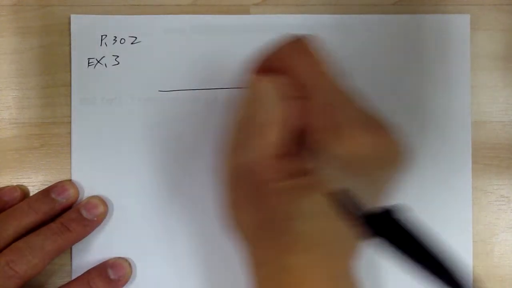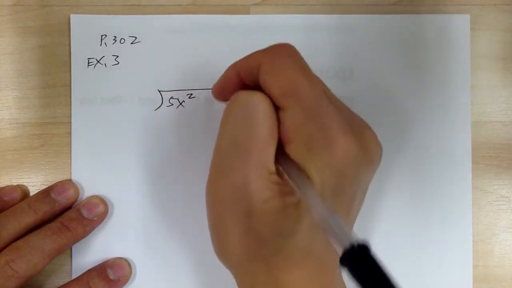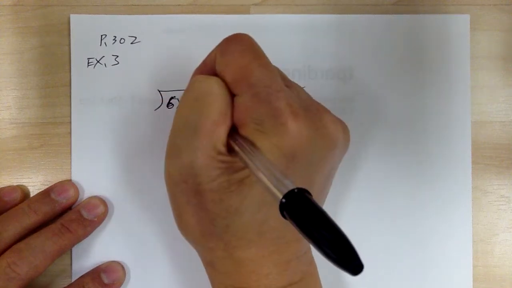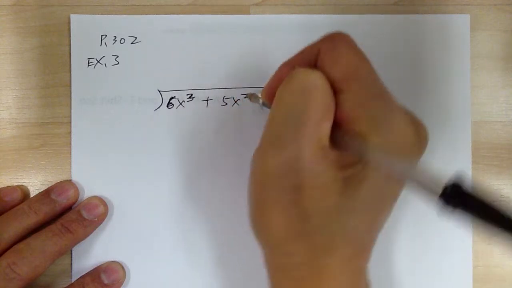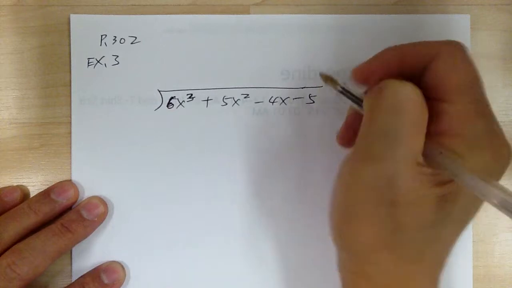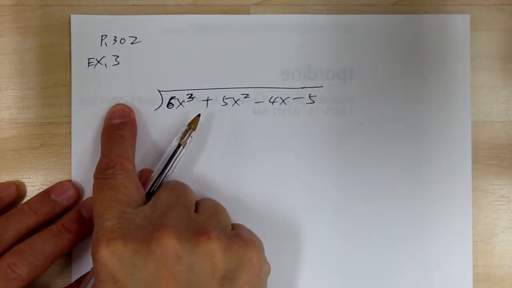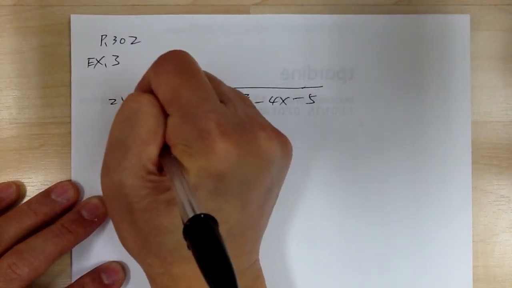Now when you do the division, what you want to do is you need to arrange everything in order. Okay, so you have 5x squared. You have to arrange, so it'd be 6x^3 plus 5x squared minus 4x minus 5. And over here, the divisor, you have 2x plus 3.